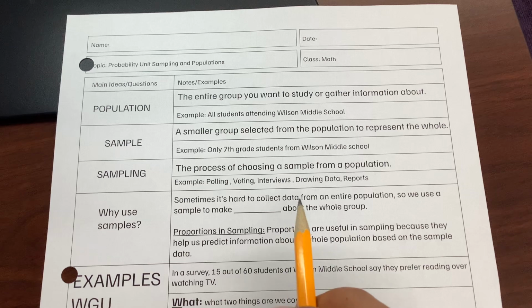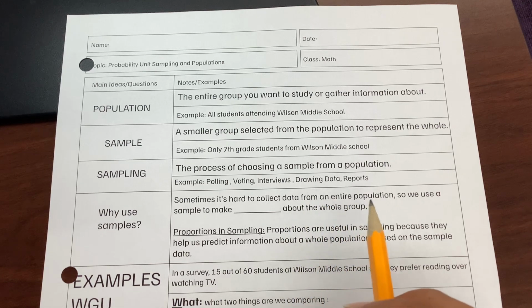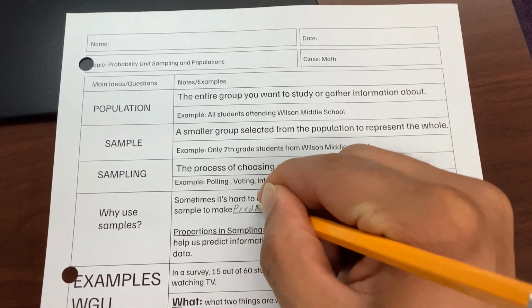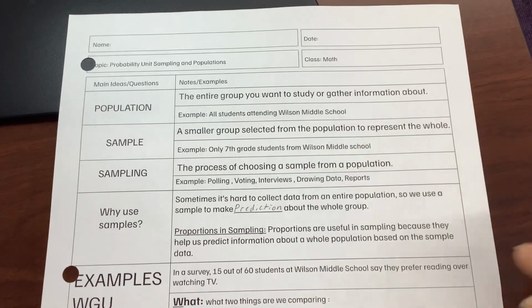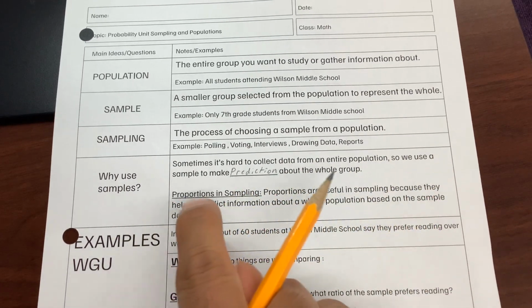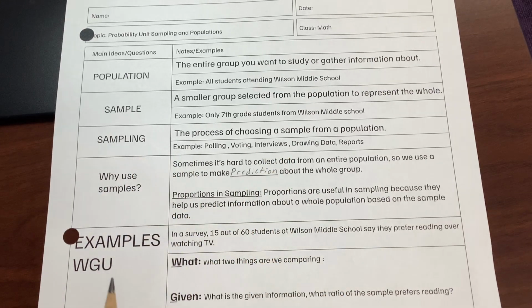So why do we do this? Well, sometimes it's hard to collect data from an entire population. It'd be really difficult for us to go and speak to every single student. So we use sampling in order to make predictions. And that's what I'm going to show you here today. A prediction about the whole group is what we're trying to do by taking a small sample.